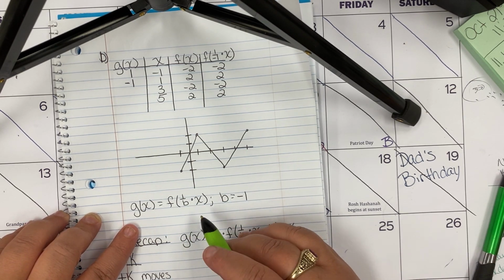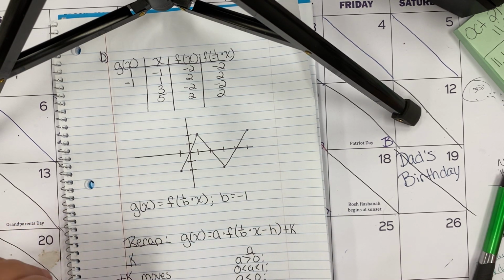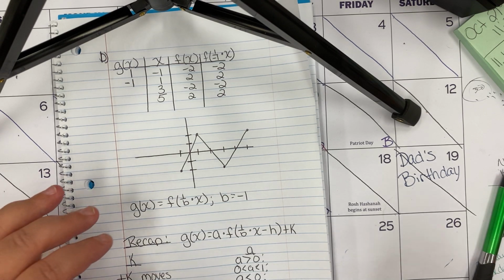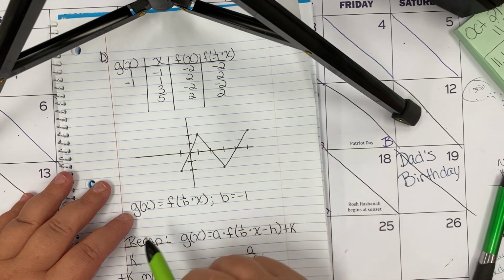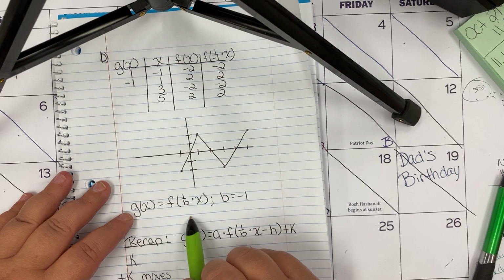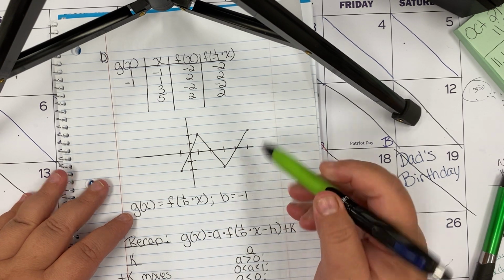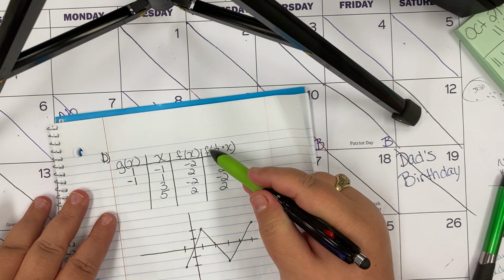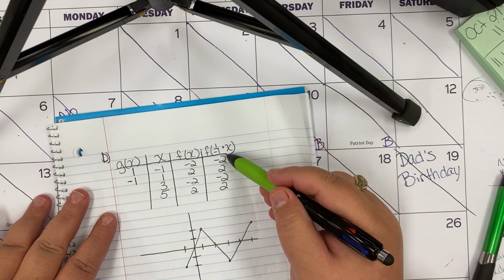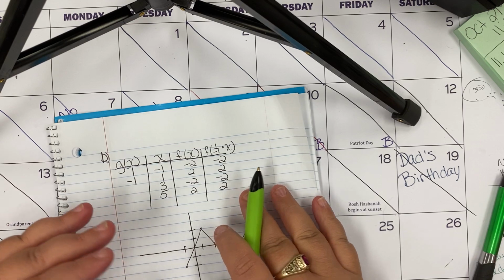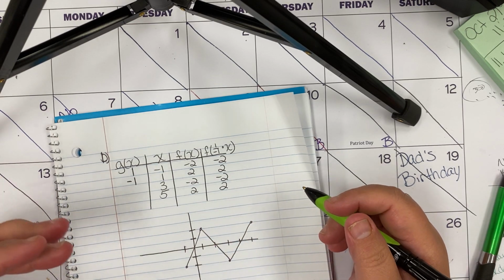So that means it's going to change my input values. It's going to focus on my x values. So our function this time, g of x equals f of 1 over b times x. b is going to be negative 1. So if you look up here, I have f of 1 over negative 1 times x, which is the same as saying f of negative x.